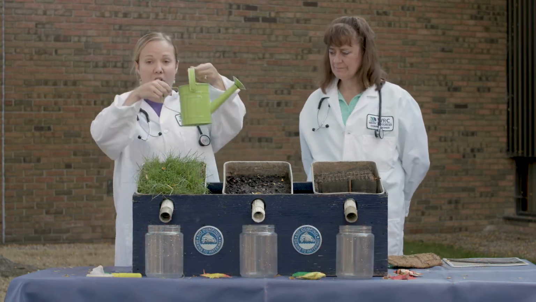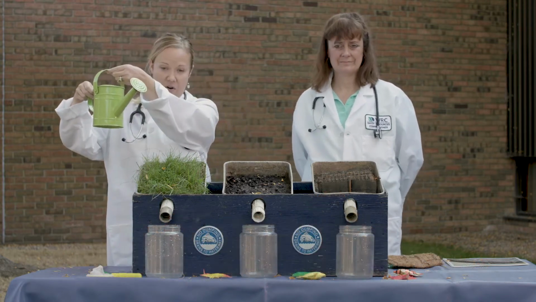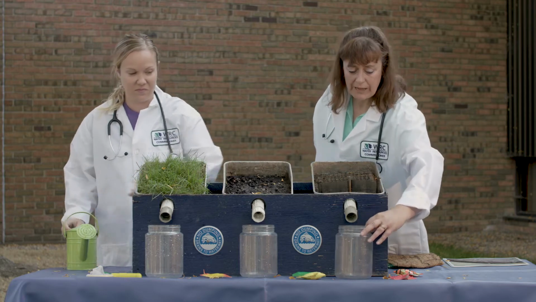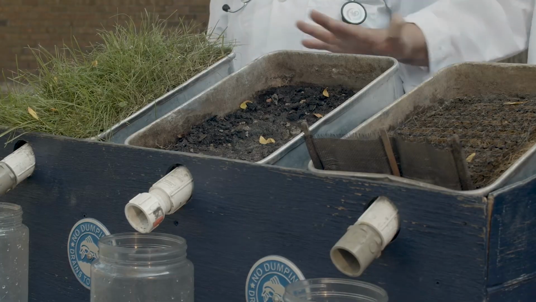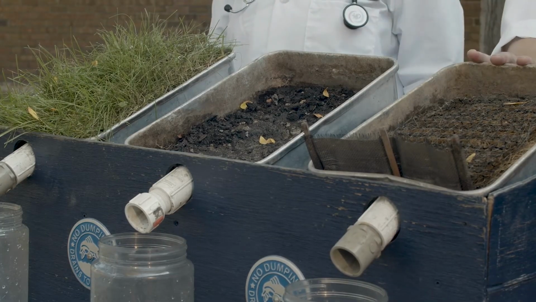So this watering can will represent a rain cloud. And we've got this great model of the lakes, rivers, and streams of the great state of Michigan. We've got a nice example of some vegetation, some soil, and a construction site, of course. So at the end of our presentation, there will be a small quiz. You'll want to pay attention to some of the key words today. I'll give you the first one.